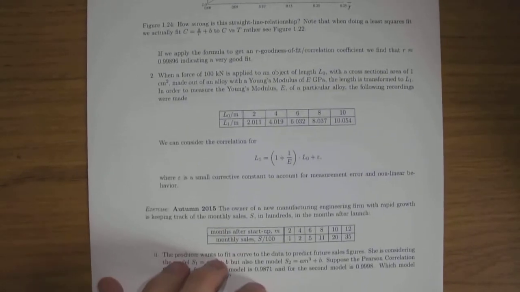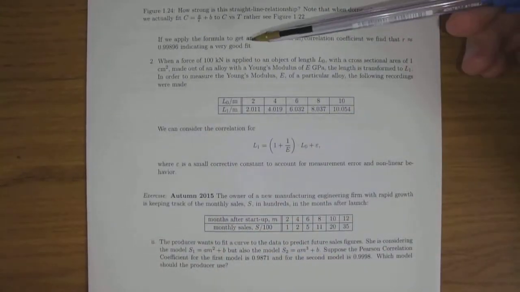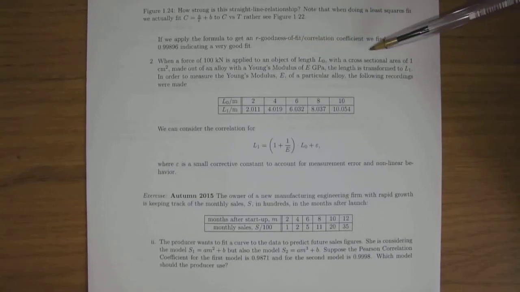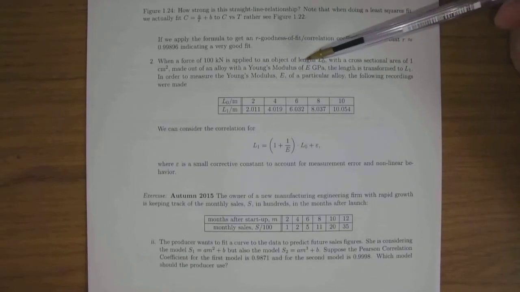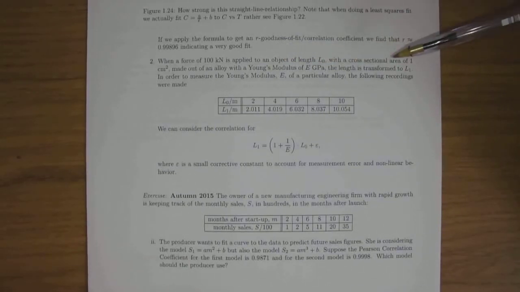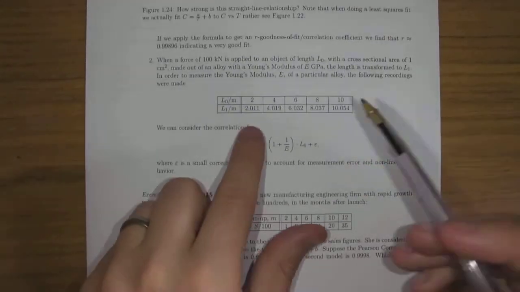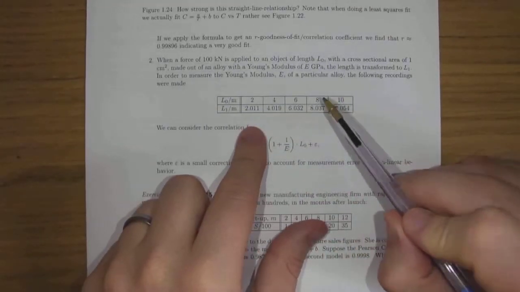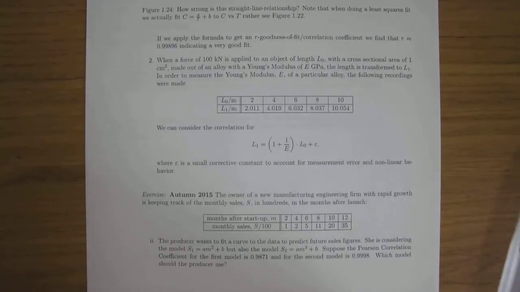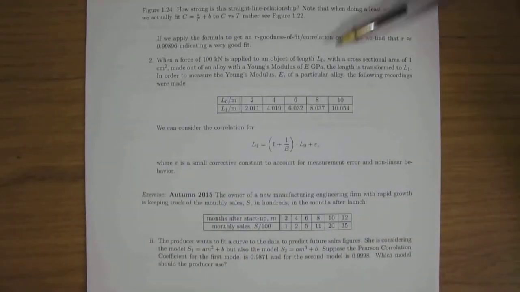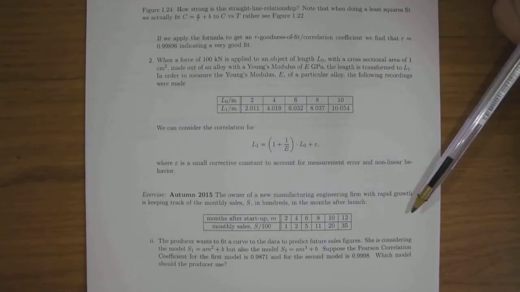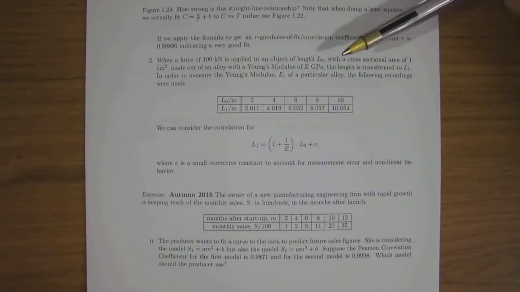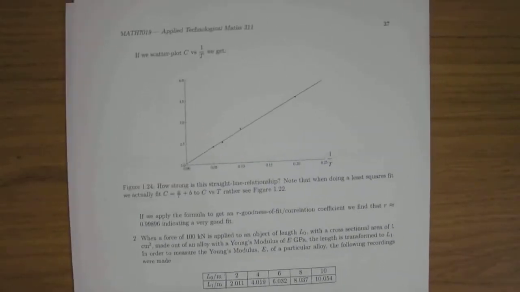Okay, a second question here. A force of 100 kilonewtons is applied to an object of length L0 with a cross-sectional area of 1 centimeter squared, made out of an alloy with a Young's modulus of E, so the length is transformed. You've got different lengths of rod, 2 meters, 4 meters, 6 meters, 8 meters, 10 meters, and a force of 100 kilonewtons is applied, and you're getting extensions like this. You can consider the correlation of L1 with L0, and I'm not actually getting anything here, but my understanding is maybe there's a picture on the next page.